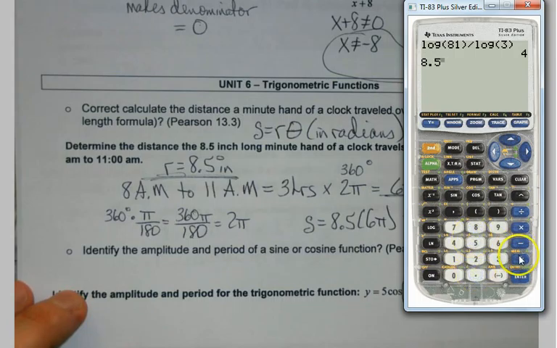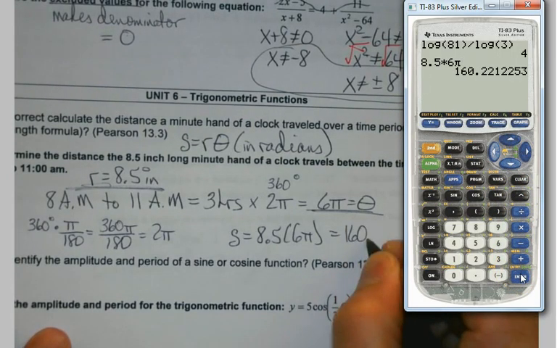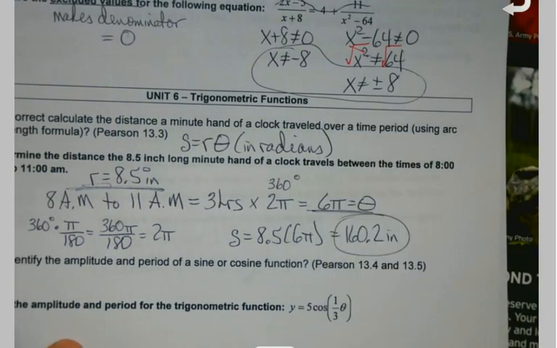So, 8.5 times 6 pi. Pi is second in the up arrow button. If you use 3.14, that's okay. Move a little over 160 inches, quite a little distance there.